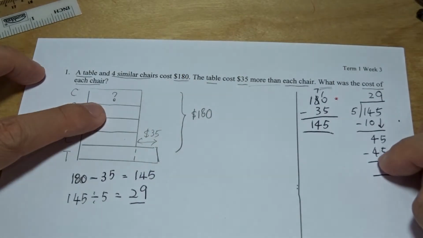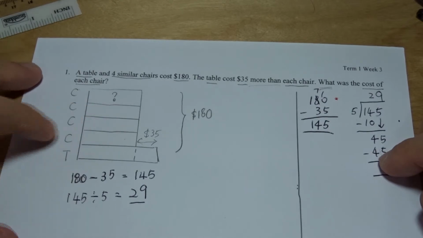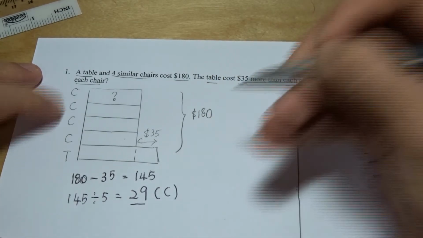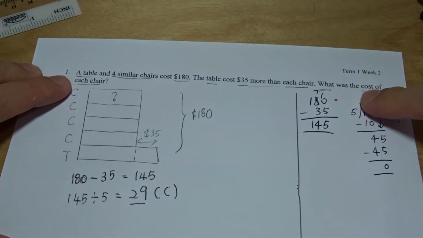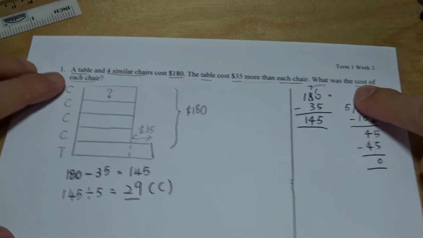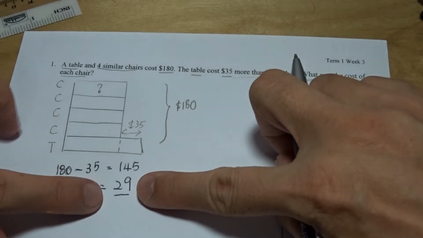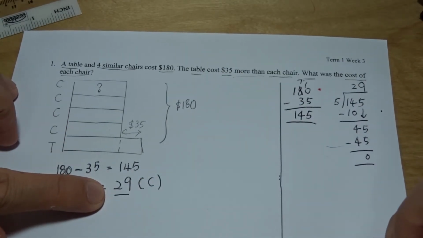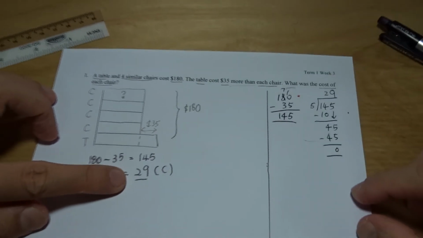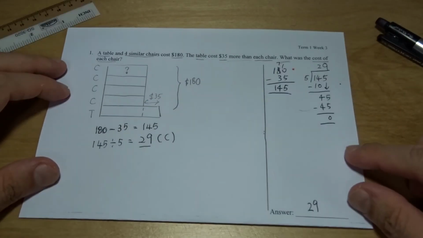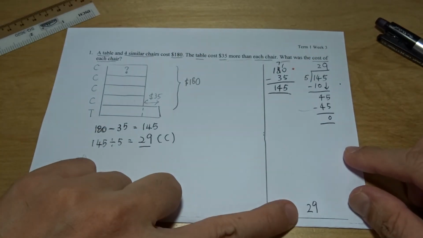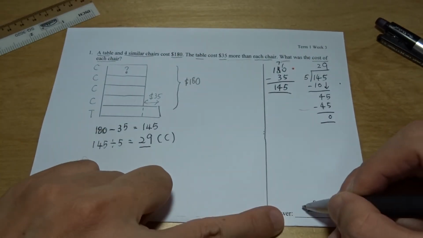And there we are. We know our unknown. And it's best to denote what we are looking for and check if we have finished. Now we can finally transfer our answer to this. Well, there's something else that is missing. The cost requires us to put a dollar sign.